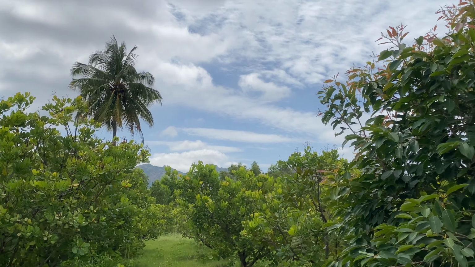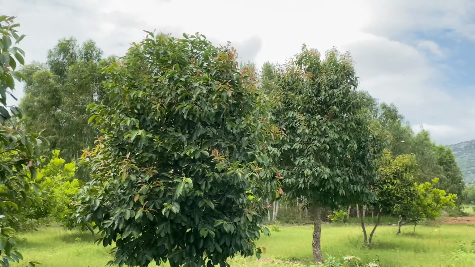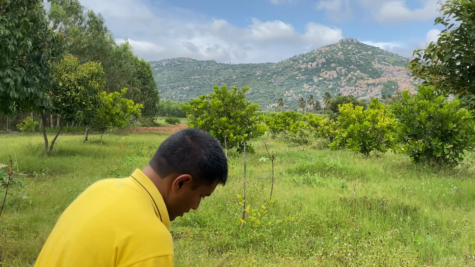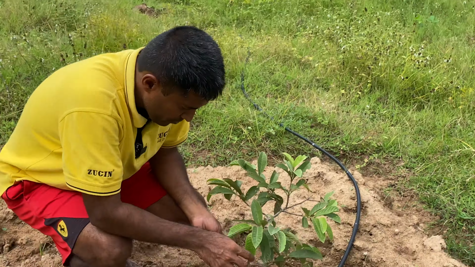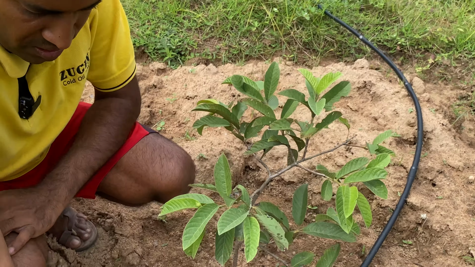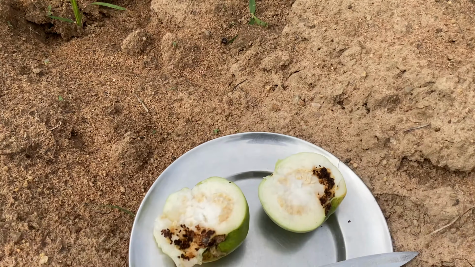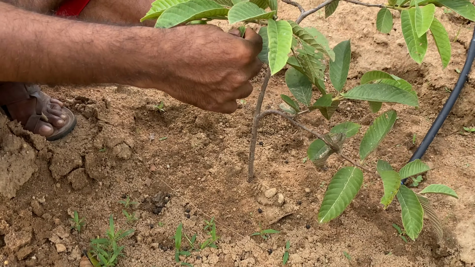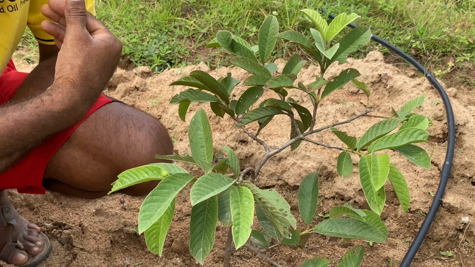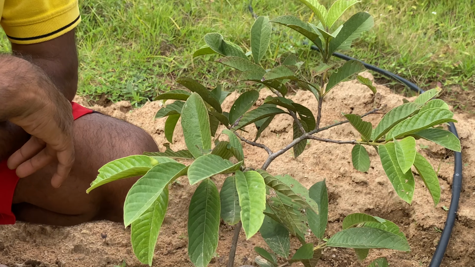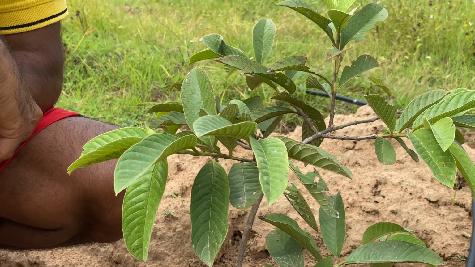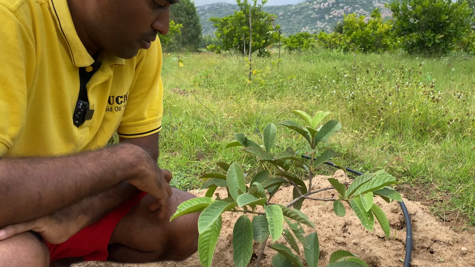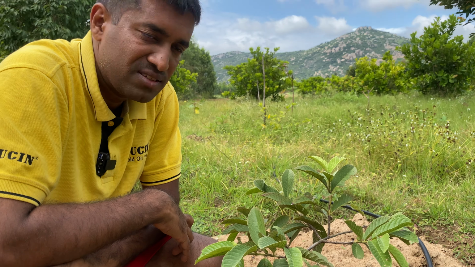And we can also grow this guava fruit from these seeds, and by taking leaves we can also grow it, and also by stem cutting. With stem cutting also it is possible to grow these plants. This is all about guava fruit plants.